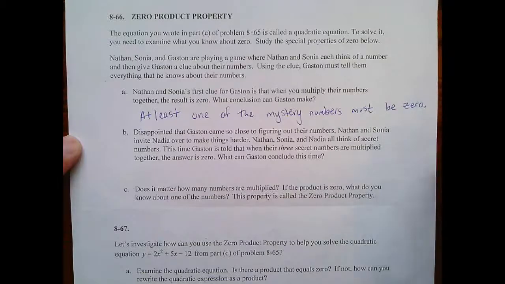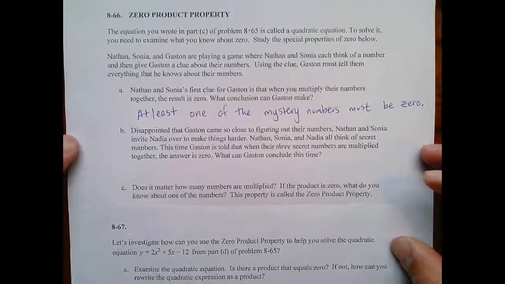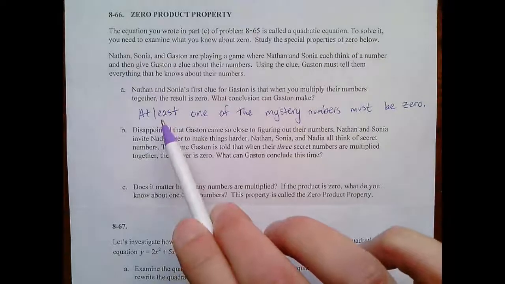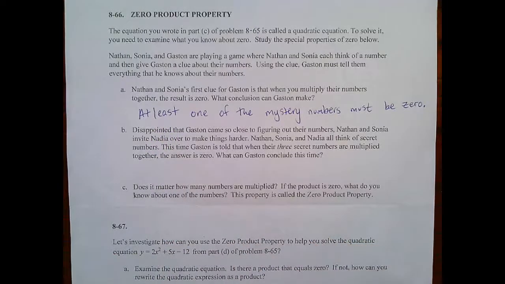Again, if I have two mystery numbers and I don't tell you anything about them except for the fact that they multiply to zero, well then at least one of them has to be zero, right? 0 times 5 is 0, 0 times 10 is 0, 0 times -3 is 0. But then why do I write the words at least? If two numbers multiply to 0, could they both be equal to 0? Well, sure. So in this case, one of them could be 0 or both could be 0.